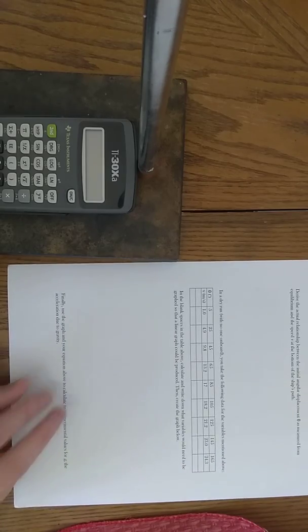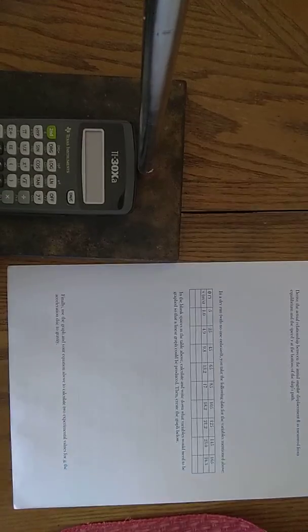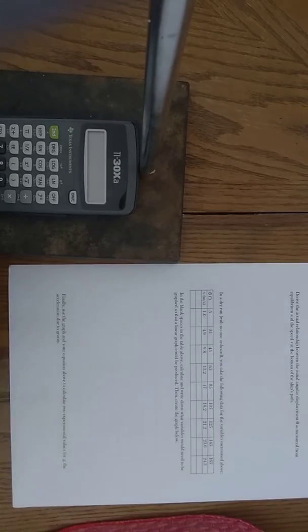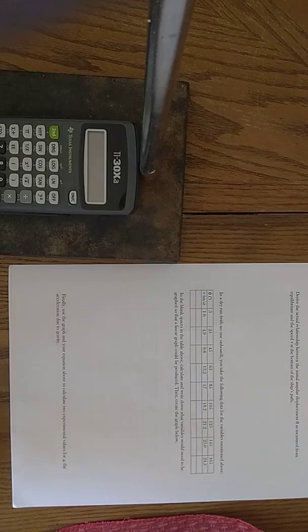Derive the actual equation or actual relationship between the initial angular displacement theta as measured from equilibrium and the speed v at the bottom of the ship's path. When you see derive, it doesn't mean you've got to come up with something crazy. All you've got to do is think about, well, how would I figure out the speed based on this variable they're giving me? How would you figure out the speed normally?